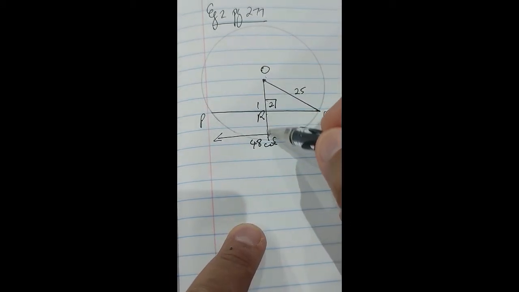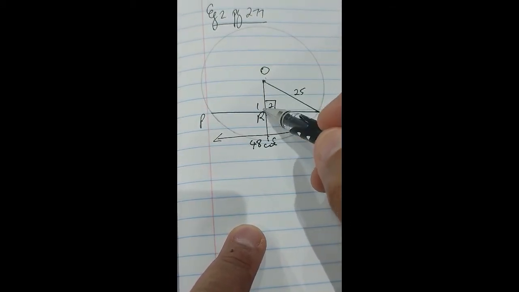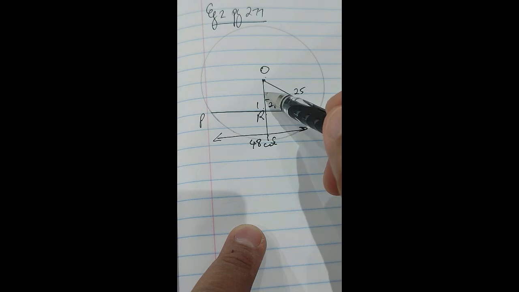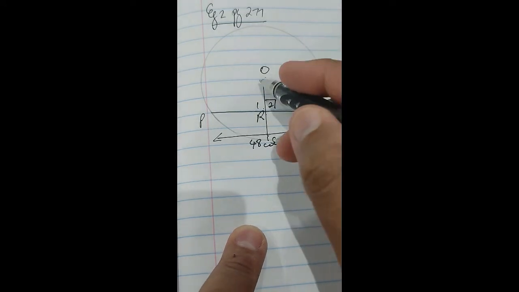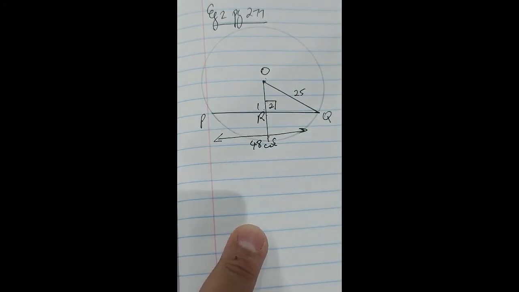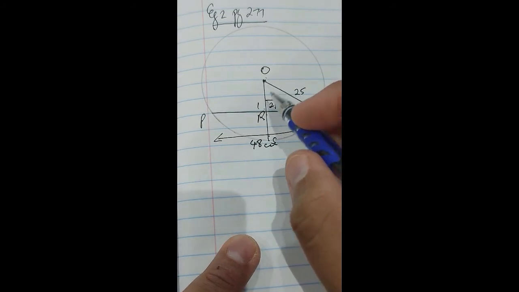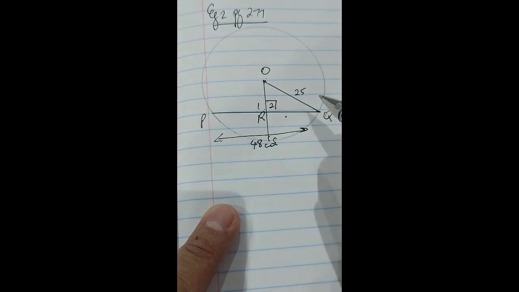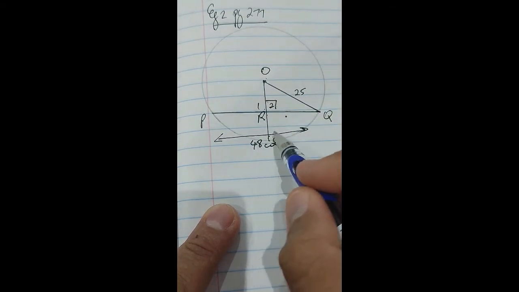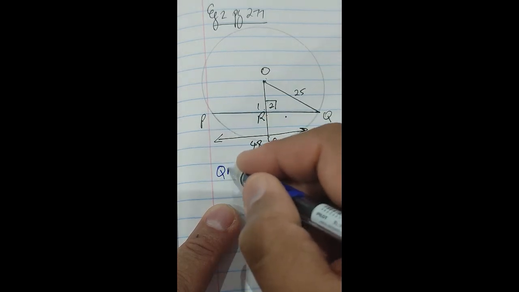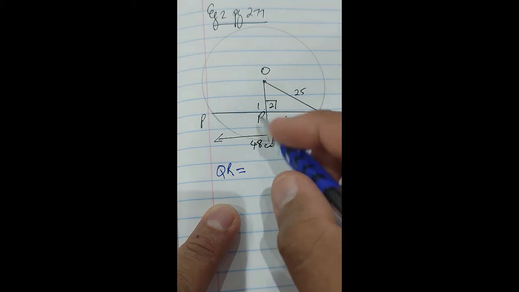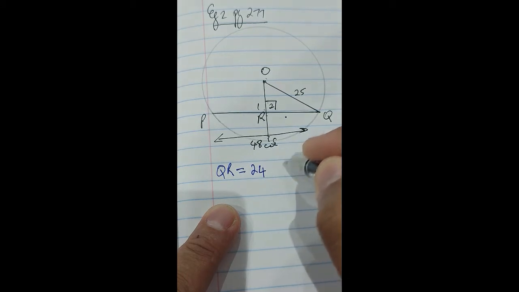So now there's no way of calculating SR without first calculating OR, because Pythagoras can be applied there, and then subtracting OR's length from 25. Okay, as we know that is also your radius. So firstly, to apply Pythagoras, I need to know this length here. What's that length here? We know it's going to be half of 48. So we say QR is equal to 48 divided by 2, which is 24 units. So there goes 24.